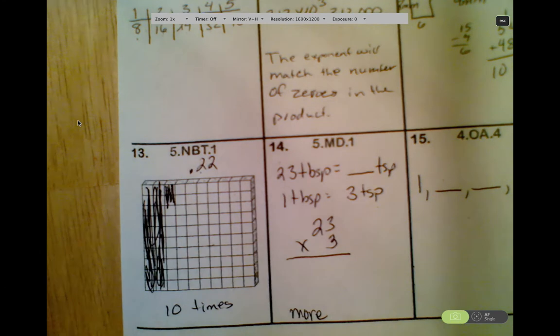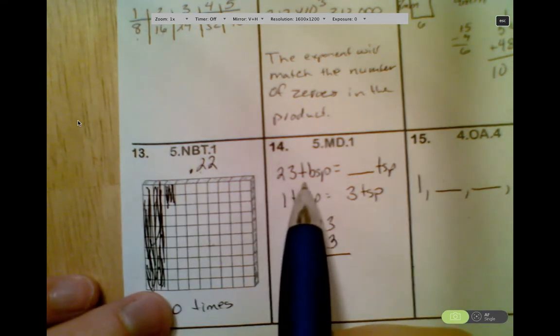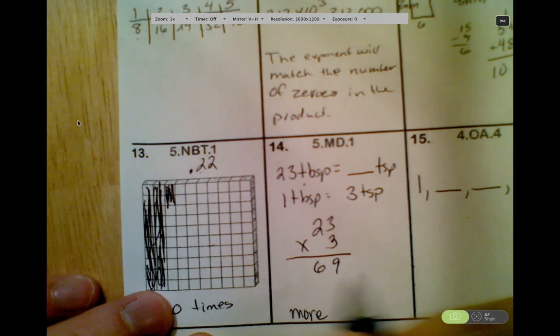Number 14. There are 3 teaspoons in a tablespoon, so if you have 23 tablespoons, you would have 69 teaspoons, and that would give us more units.